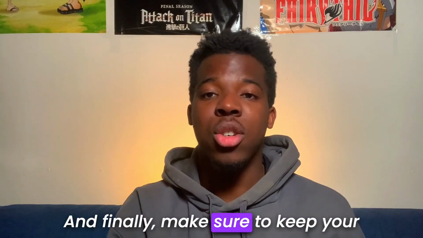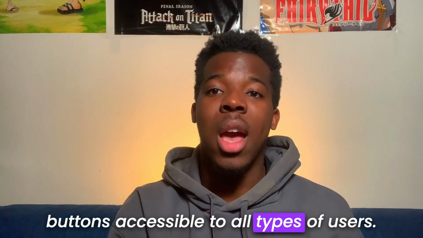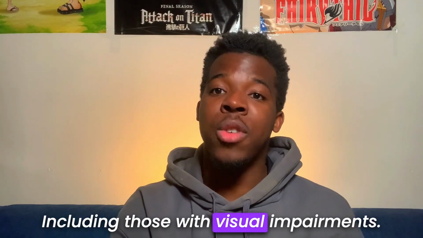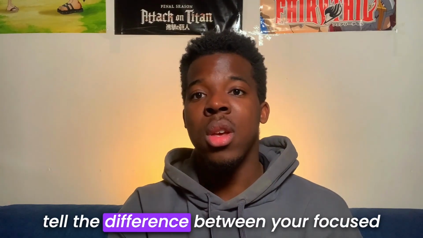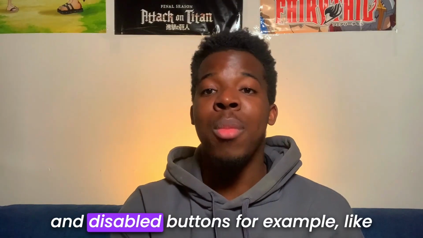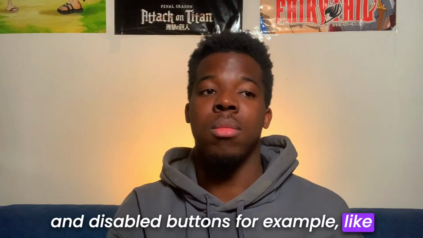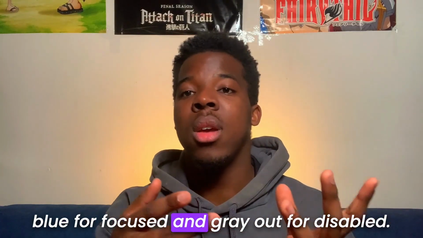And finally, make sure to keep your buttons accessible to all types of users, including those with visual impairments. You can do this by making sure they can tell the difference between your focused and disabled buttons, for example, like blue for focused and grayed out for disabled.